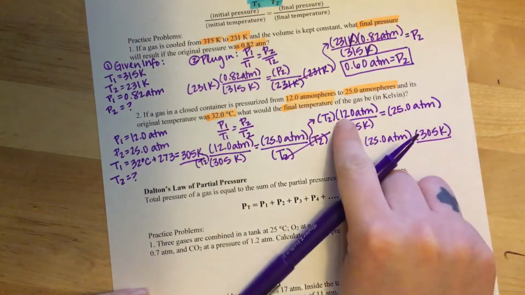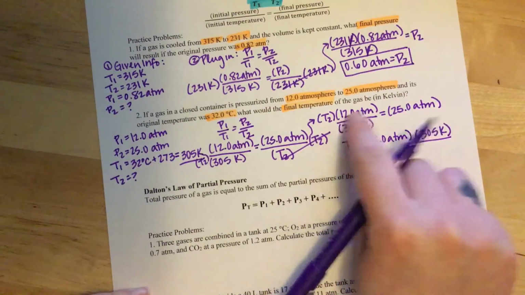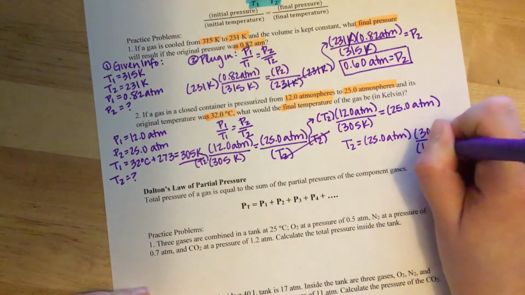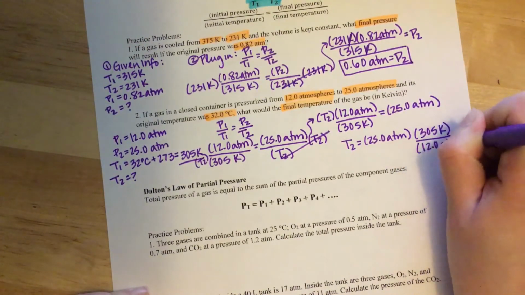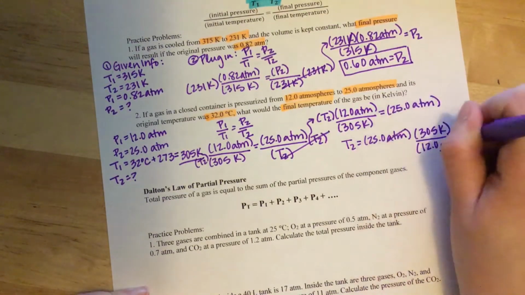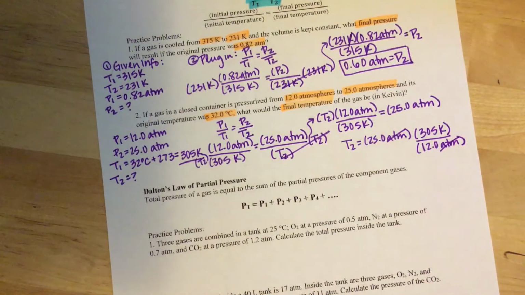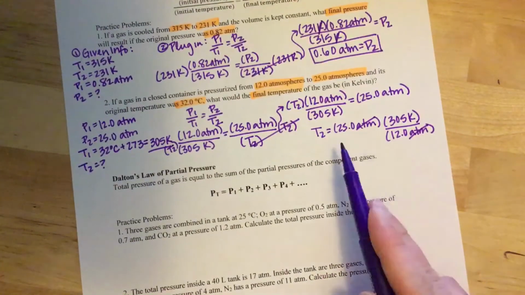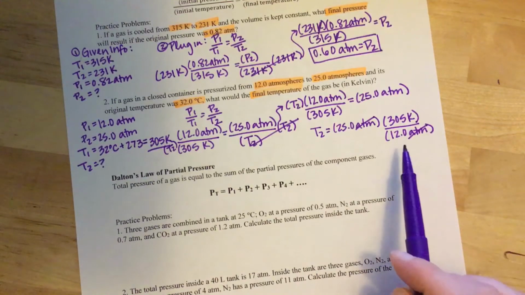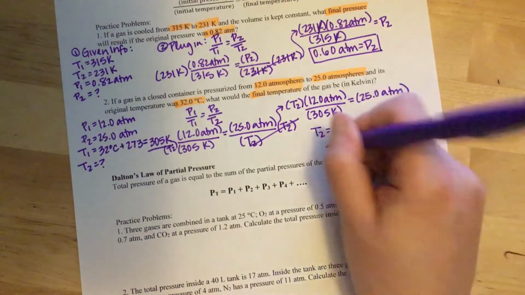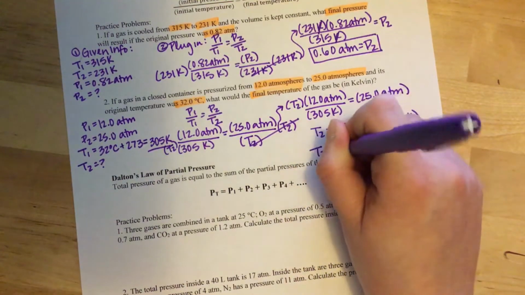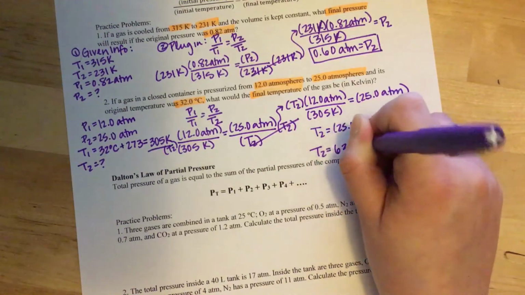And to get rid of my 12 atmospheres on the left on top, I have to divide it over to the bottom. So 12 atmospheres here. My atmospheres cancel because I have one on top, one on bottom. And then I just multiply and divide. So 25 times 305 divided by 12 gets you a T2 of 635 Kelvin.